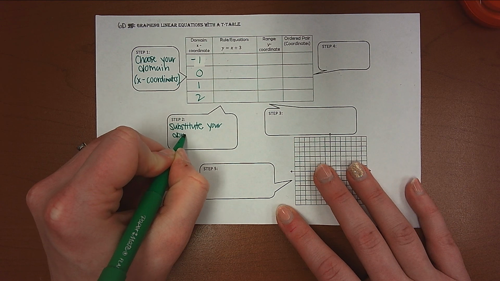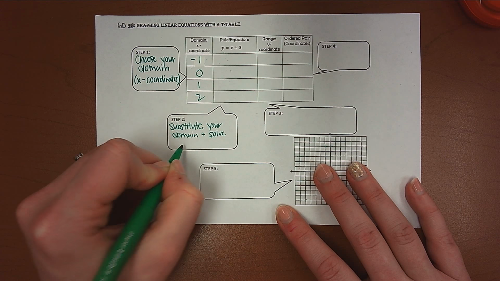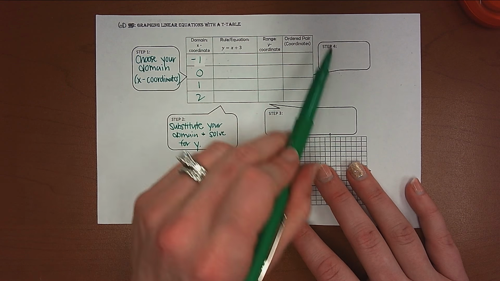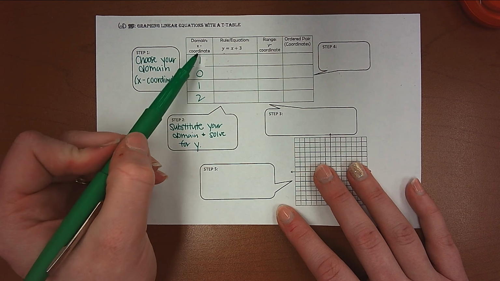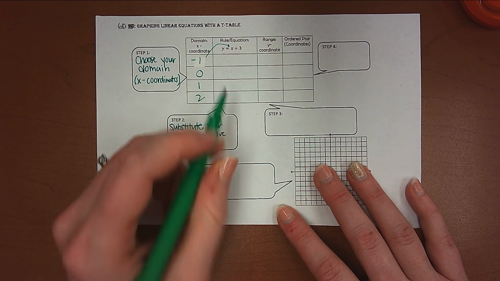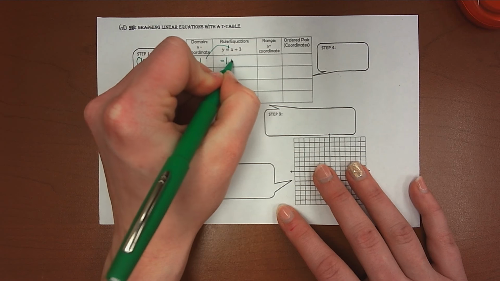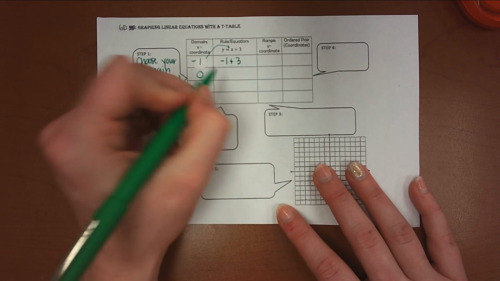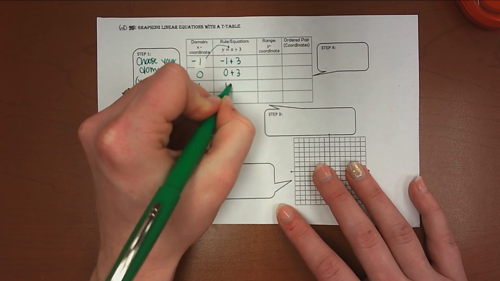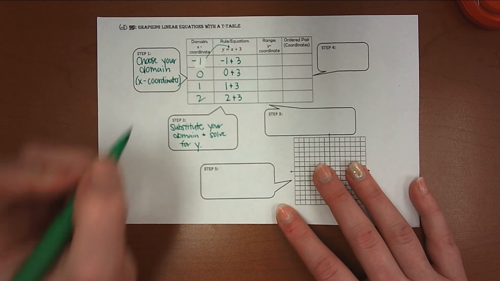substitute your domain and solve for y. So we have this table and we've picked our x values. Now we're going to plug these x values in to our equation up here, and we're going to figure out what y is equal to. So in this case, we plug in negative 1 for x and we do negative 1 plus 3. Then we plug in 0 for x, 0 plus 3. Then we plug in 1 for x, 1 plus 3. And then we plug in 2 for x, 2 plus 3.